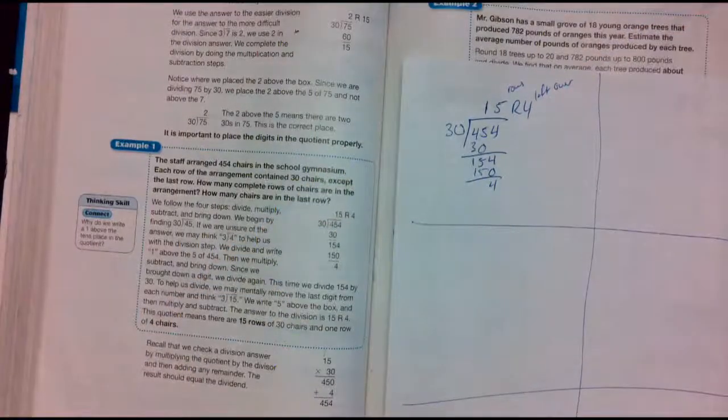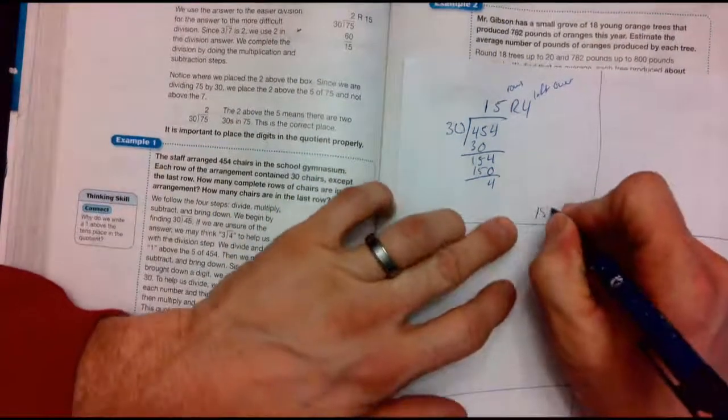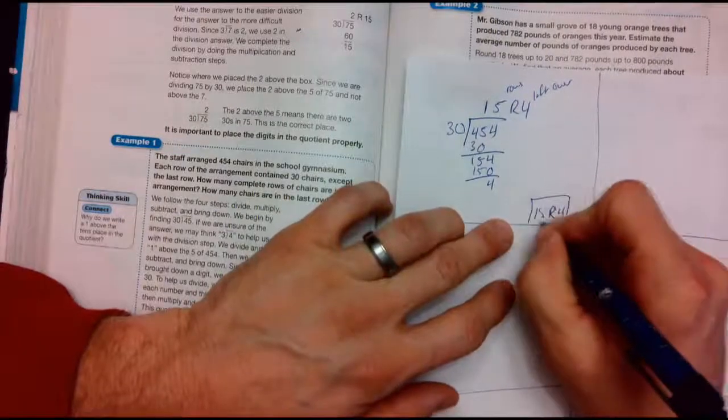Now really what this means is there's 15 rows and 4 chairs left over. That was what the question had asked us. When you put it in your answer key, you can just write it like this. 15 remainder 4.